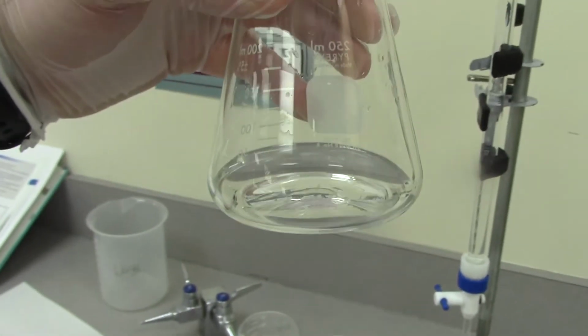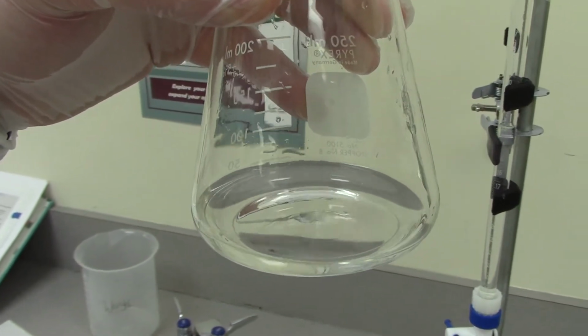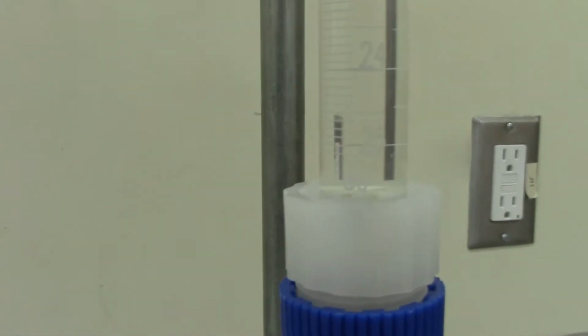Okay, so you saw, it's a bit hard to do with one hand, but you can see that I've now observed a color change. So now I have the volume of the acid, and if I look at where it's at, we read from the bottom, so from the 0, it's about 12.7 milliliters.